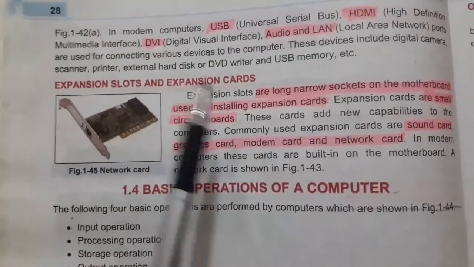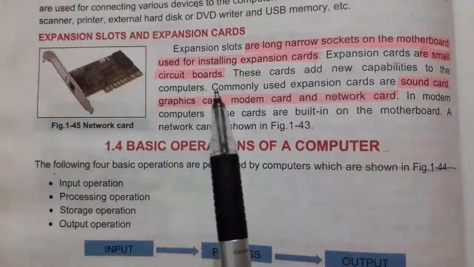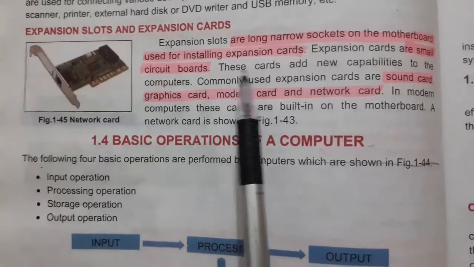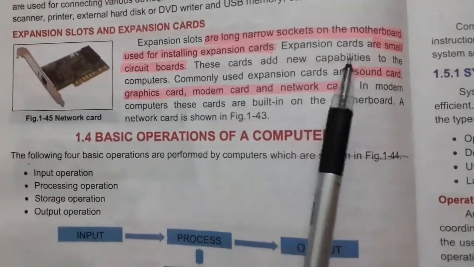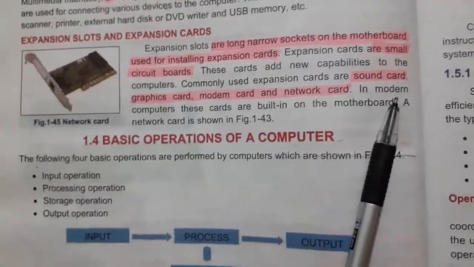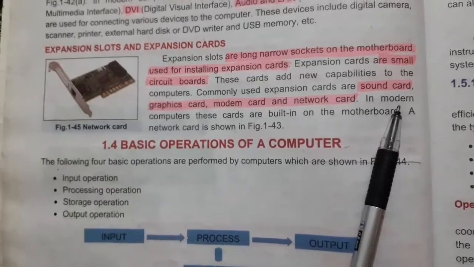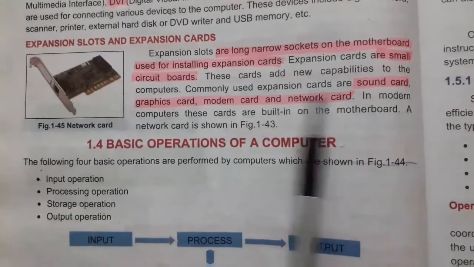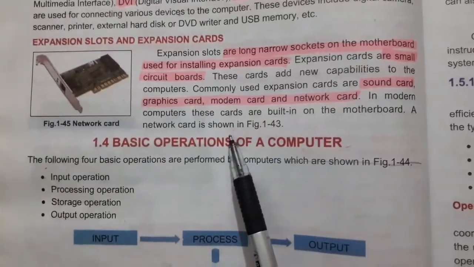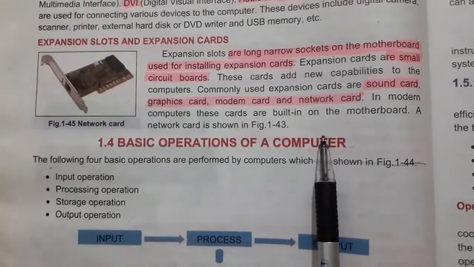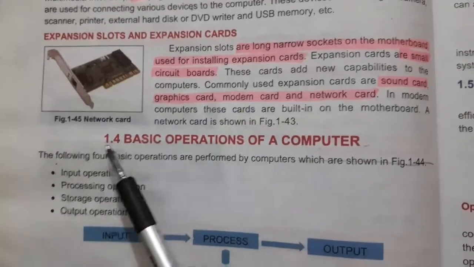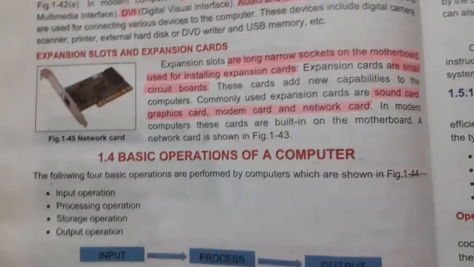Then we have expansion slots and expansion cards. Expansion slots are narrow sockets on the motherboard used for installing expansion cards. Expansion cards are small circuit boards. These cards add new capabilities, as we have discussed before. They allow the computer to perform some additional functionalities. Commonly used expansion cards are sound card, graphics card, modem card, and network card. In modern computers, these cards are built in on the motherboard. A network card is shown in this figure also. This is figure 145, okay, not 143. You can see over here also the network card.